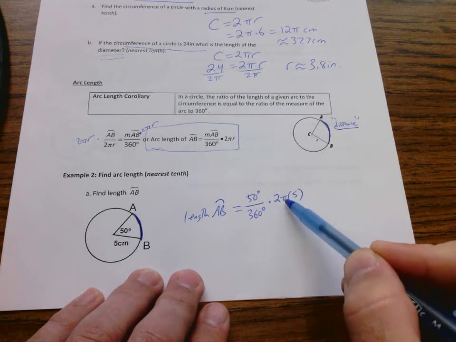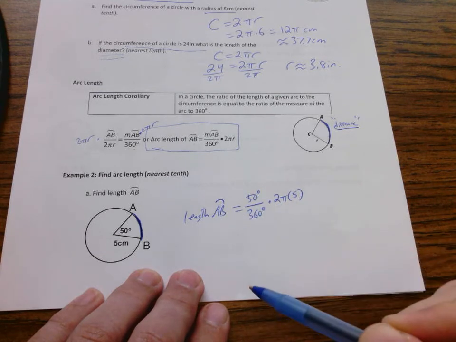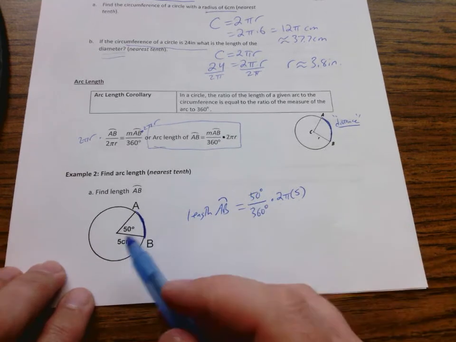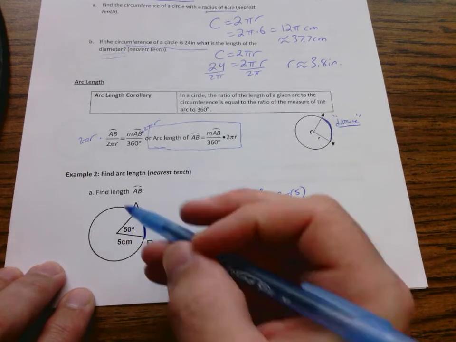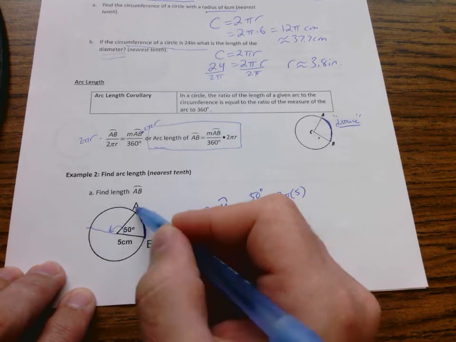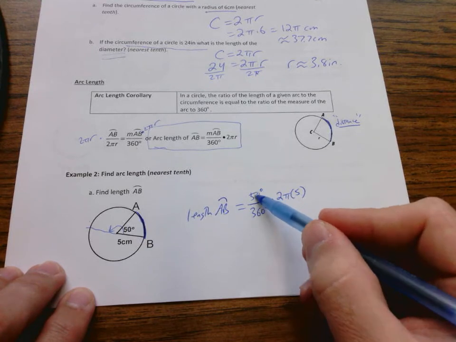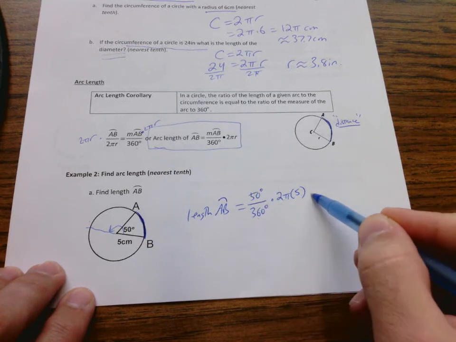The full circle is 2 pi r. So this fraction of that circle gets me the arc length. For example, what if it was 180 degrees? Just imagine it. If it was 180, that's exactly half the circle, right? Well, 180 out of 360 is 1/2. So you'd have 180 out of 360, which is 1/2 of 2 pi r.